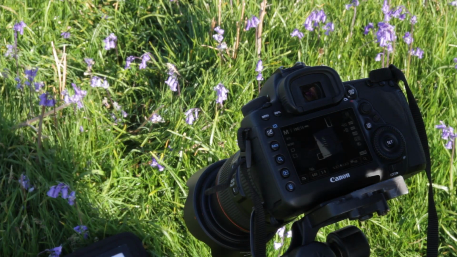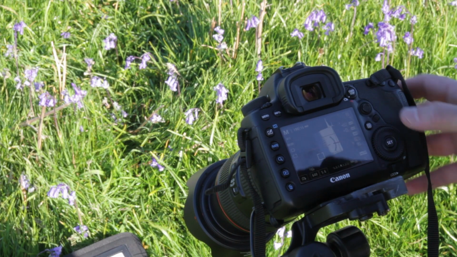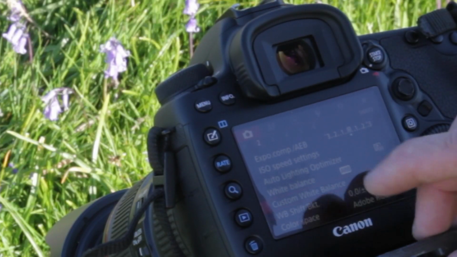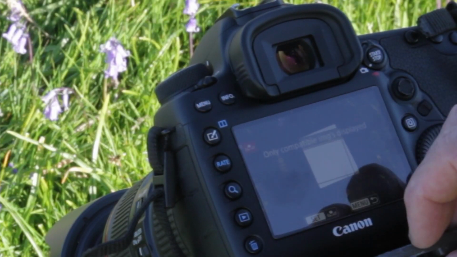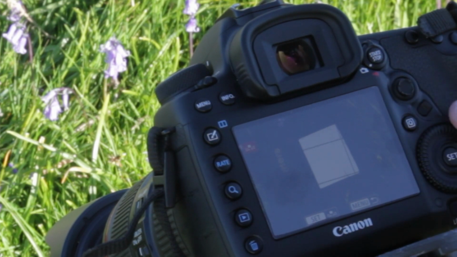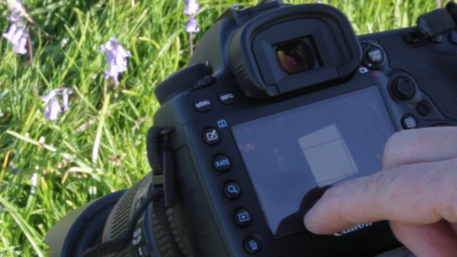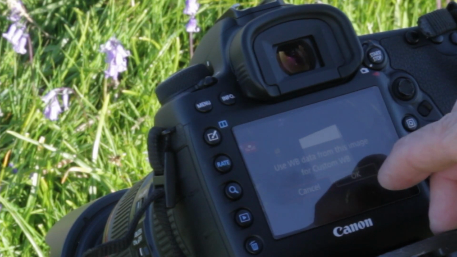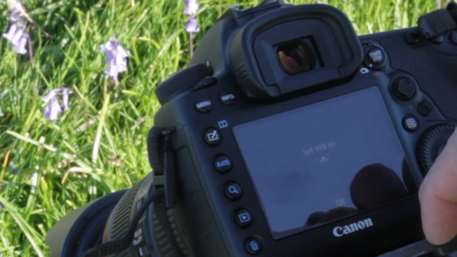I'm not sure if it's coming over on the back of the screen too well or not, but basically we go back into our menu setting, we pick up our custom white balance, and then it will start to show pictures that we can use for it. Now I know the last one was about right, so we can go into that one and then click on set, use white data from this image for custom white balance, click on OK.